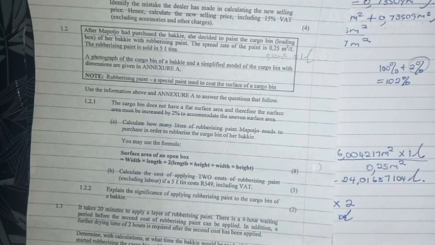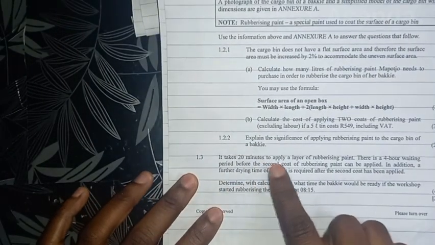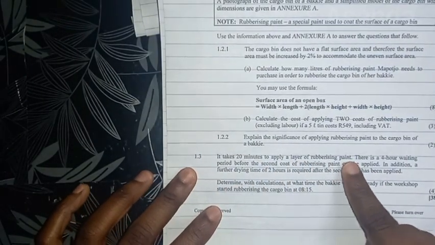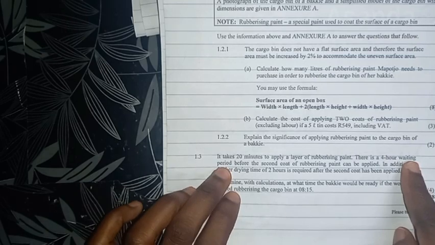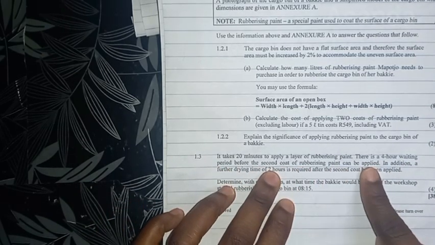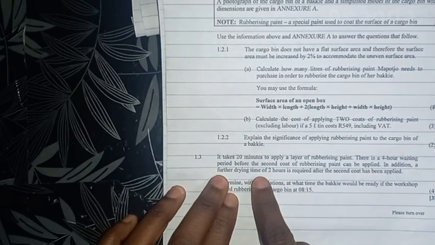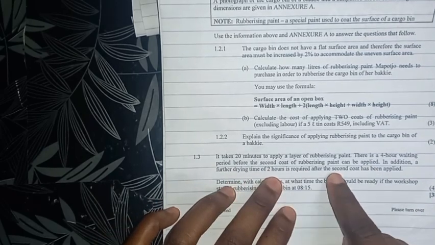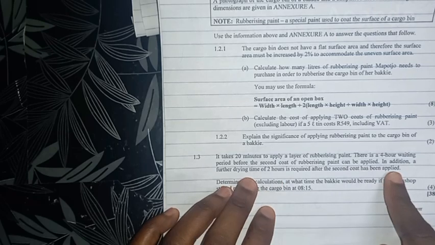It's not inside, so the elements will affect it. So it will also protect it from rust and everything else. Okay, so it takes 20 minutes to apply a layer of rubberizing paint. There is a 4-hour waiting period before the second coat of rubberizing paint can be applied. In addition, a further drying time of 2 hours is required after the second coat has been applied.